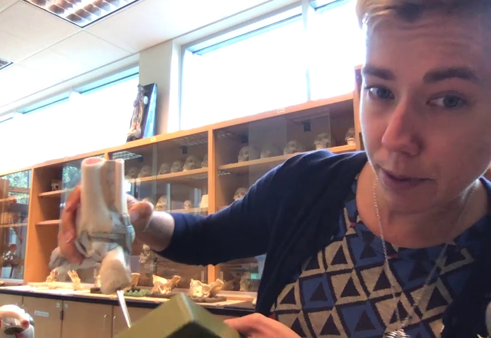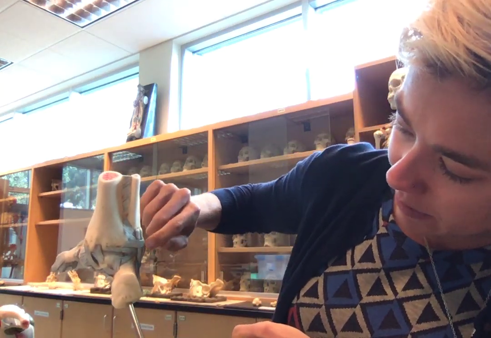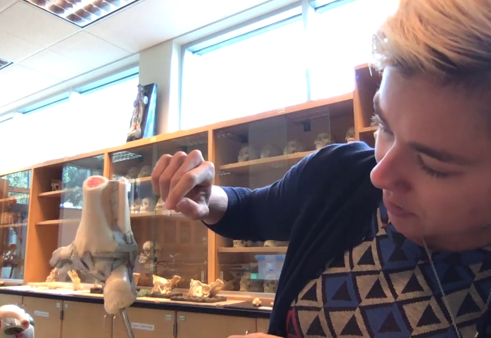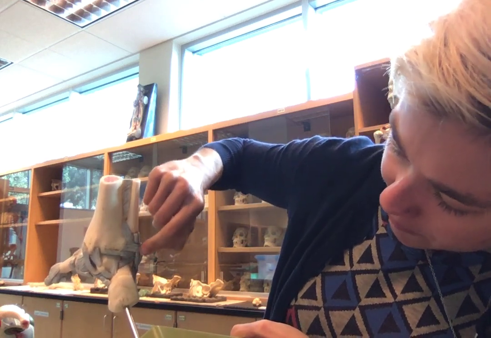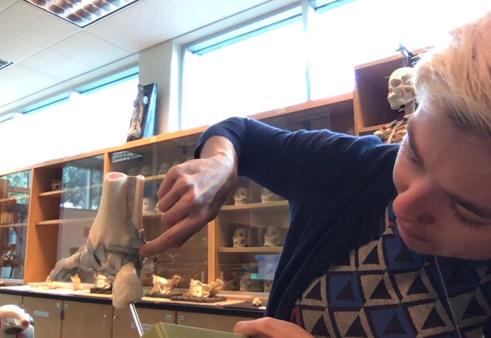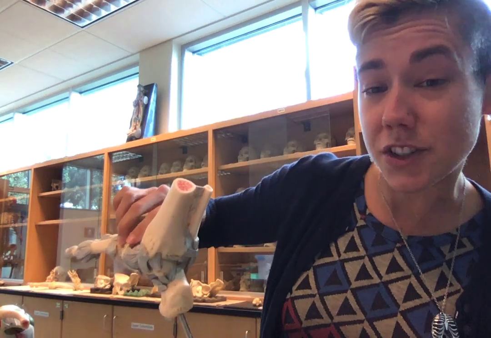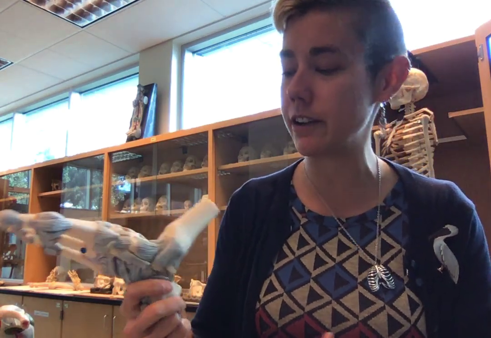And then if I look on the posterior aspect, I'm going to see a ligament that connects the fibula to the talus on the posterior side. And that's a little bit more difficult to see on this model, but it's going to be running down from the fibula to the talus. So those are the lateral ligaments, three of them securing the fibula to the bones of the ankle.